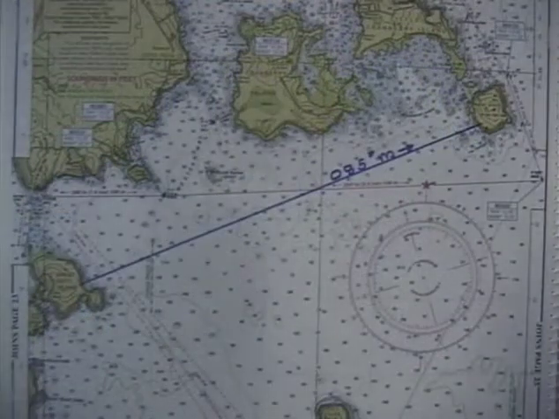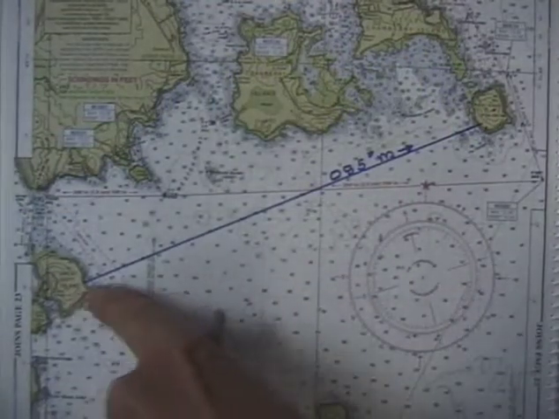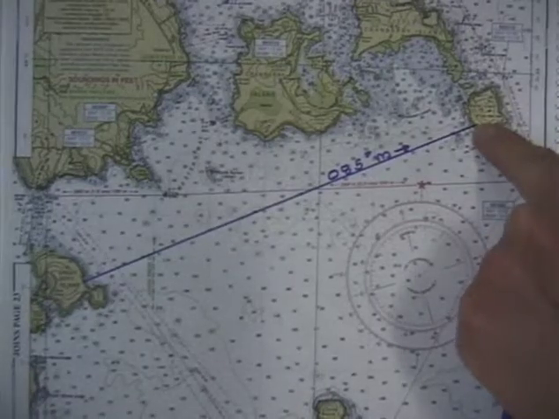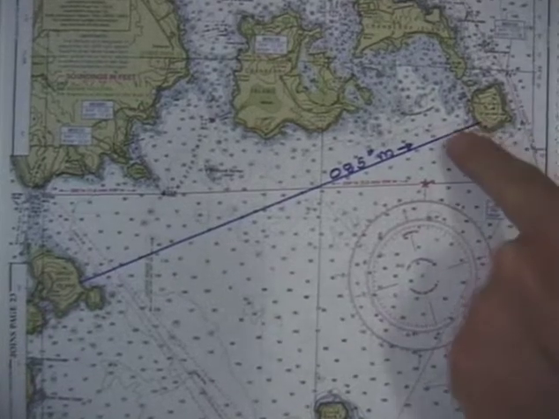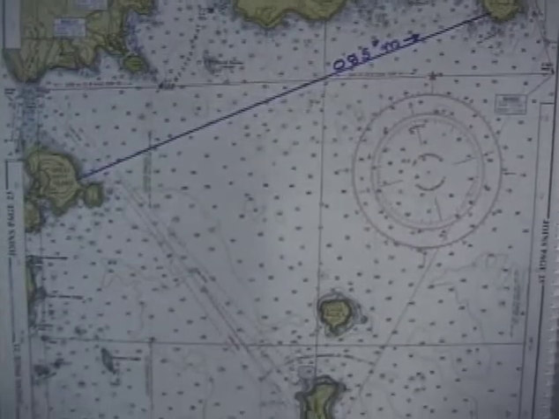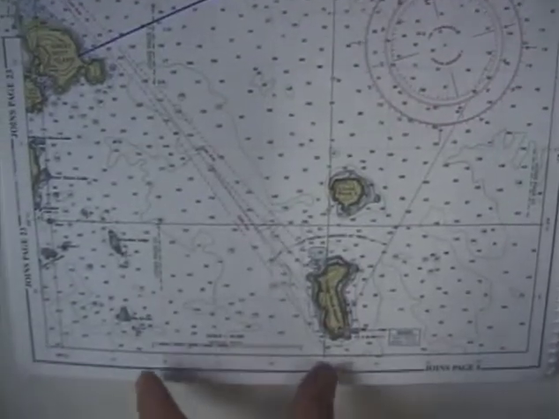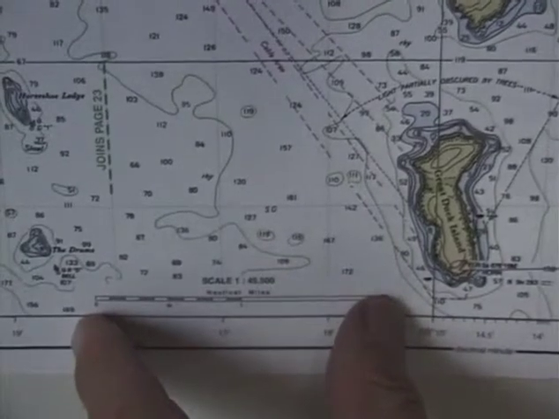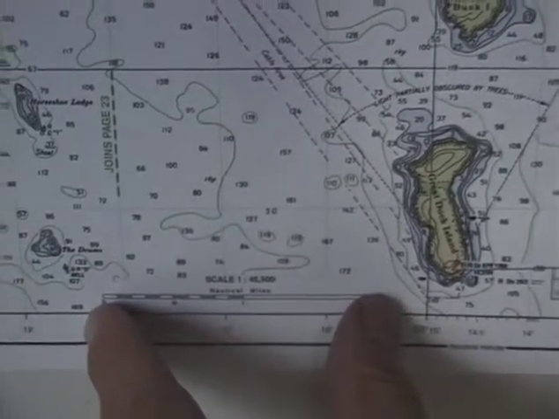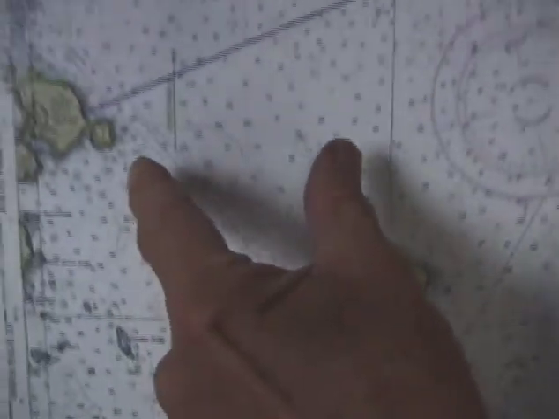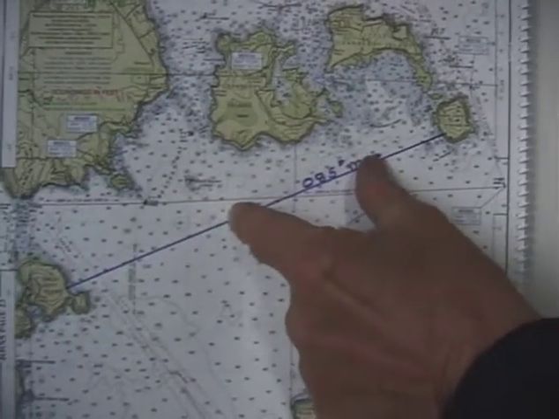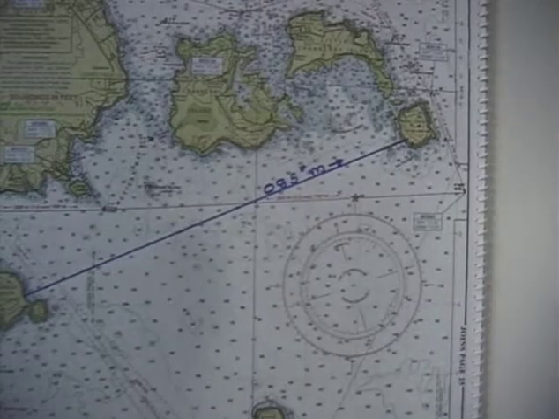We've only solved half our problem by determining our course direction from Great Gott to Baker Island. We also need to know how far it is. If we move to the distance scale on the chart, we see that we have 2 nautical miles indicated. And if we want to transfer this distance to our line, we can see that here's 2, 4, somewhere around 5 miles.